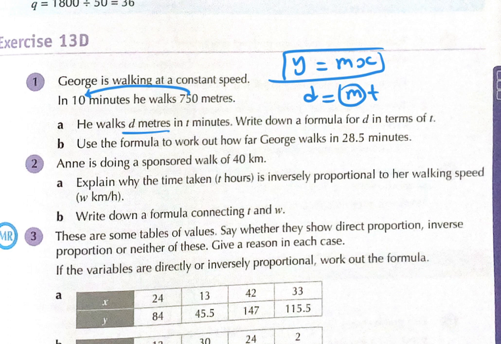So we can say that D equals 75t. D equals 75t. Now, use the formula to work out how far George walks in 28.5 minutes. So just substitute t by 28.5, because we have t and we need to find d.